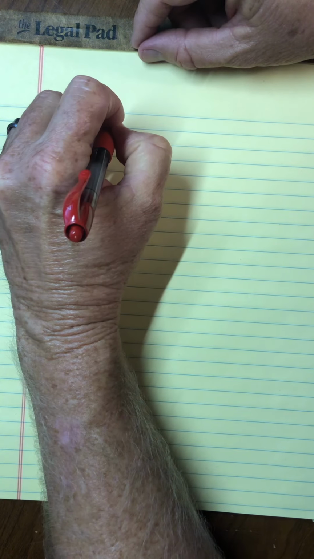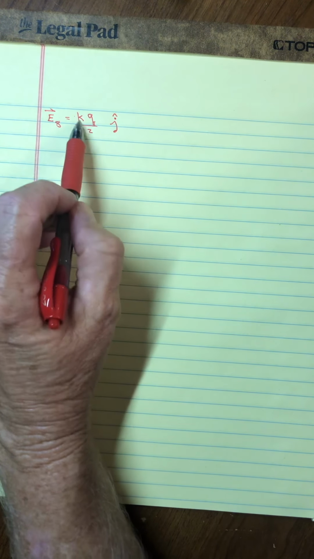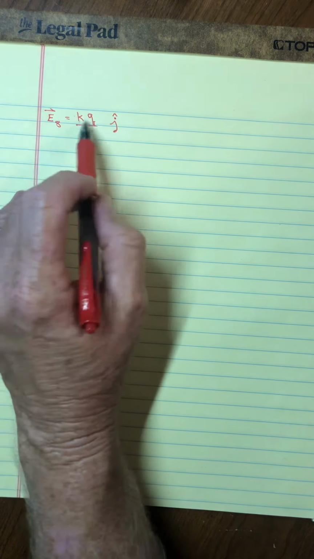So what I'm going to do is put in my little equation here j hat. Because if q is positive, then this is saying it points in the positive direction, because these other ones are positive, so positive times positive would be the positive j direction. But if q is a negative number, then I'd have positive, positive, and a negative q, and so ultimately that would be the negative j direction.